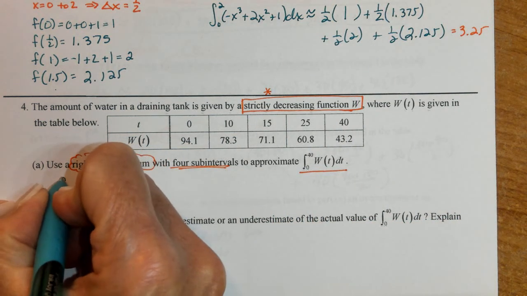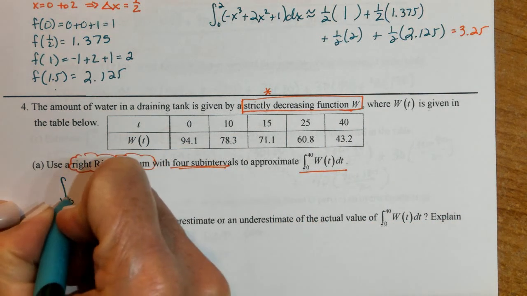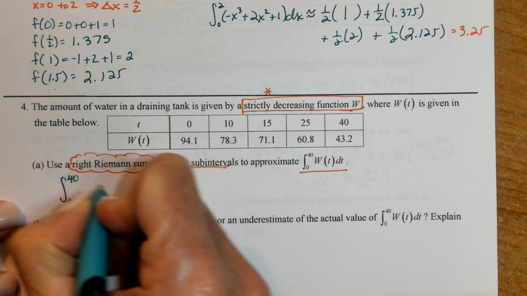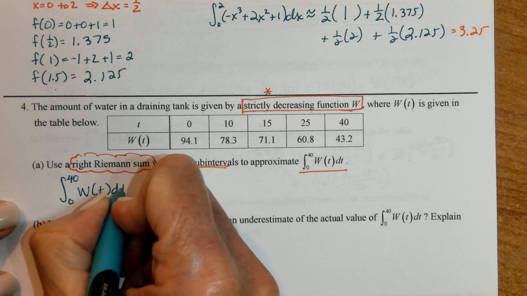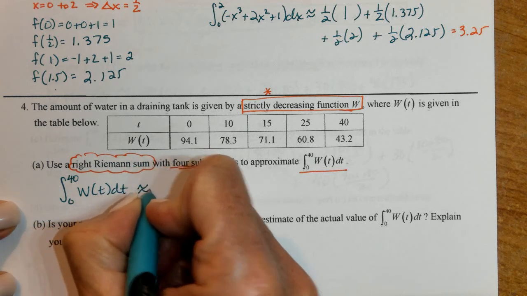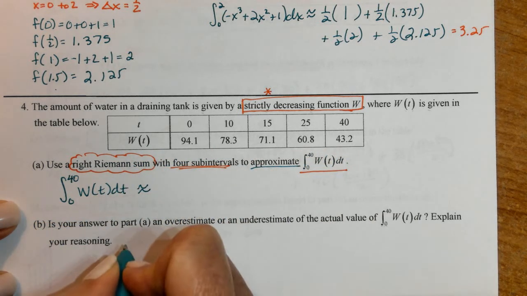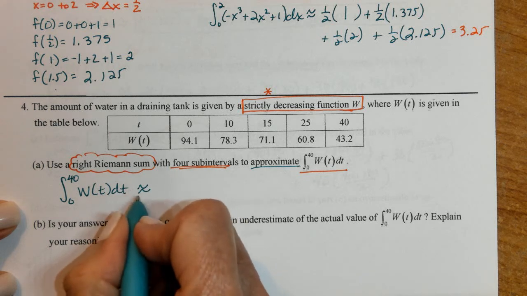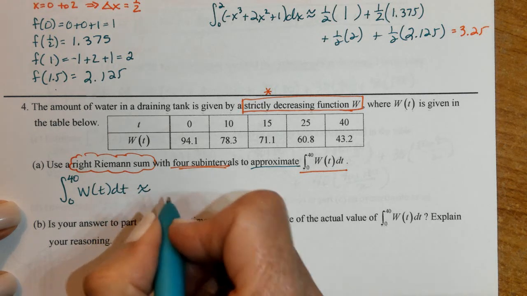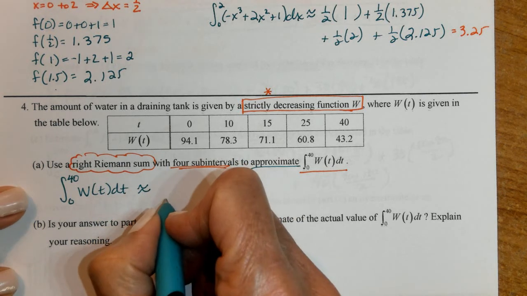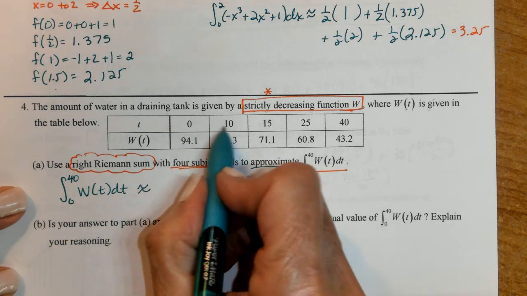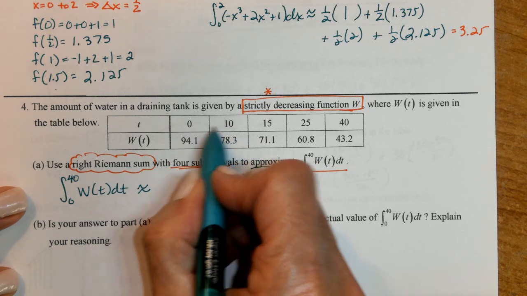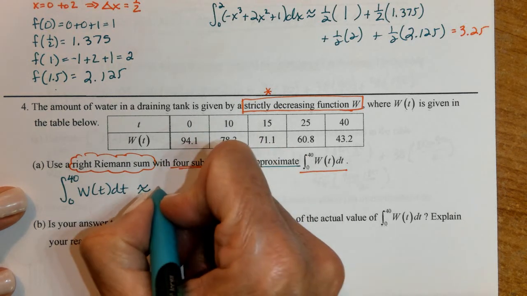Okay, write the Riemann sum. So I'm going to write what I am approximating here. The integral from 0 to 40 of W(t). We are approximating, so I'm using the appropriate sign, not an equal sign, it's approximately equal to. So a right Riemann sum. The first delta t in this case will be 10.